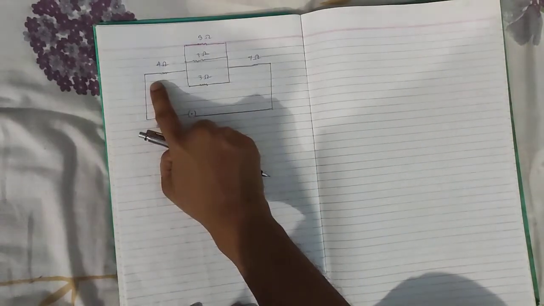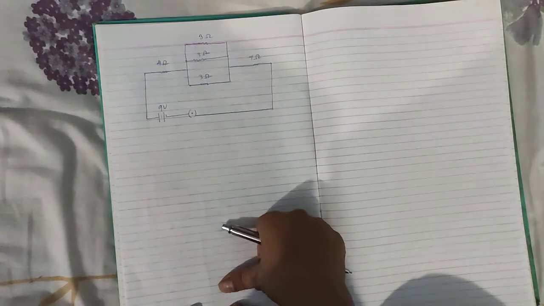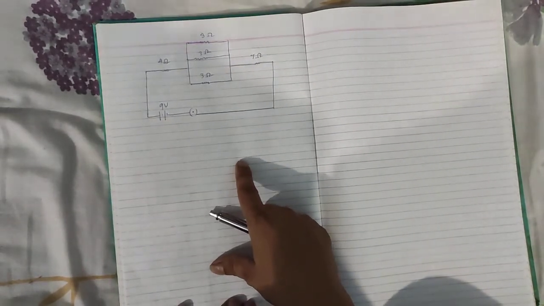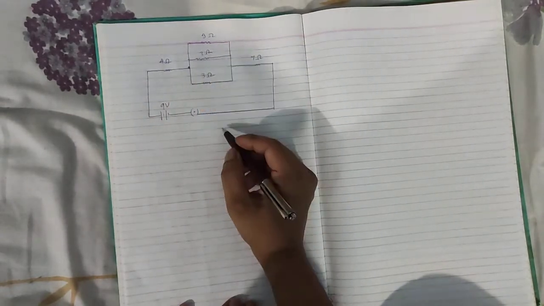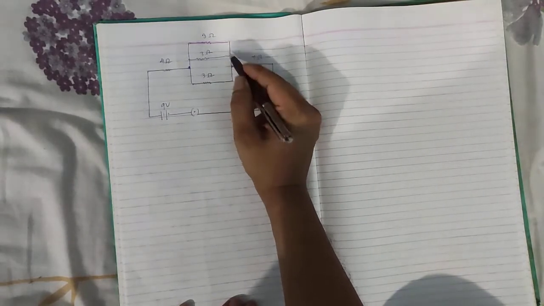So we have 4 ohms, 3 ohms, 3 ohms and 3 ohms over here, 7 ohms, and the battery connected is 9 volts. Once again, you can see when the current flows from here, you can see it gets divided into 3 points, 1, 2 and 3, and then once again it meets from these 3 points.